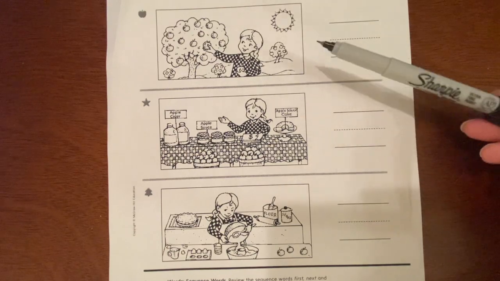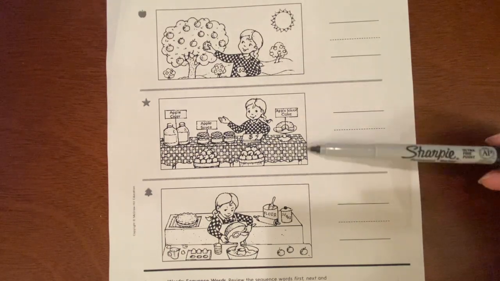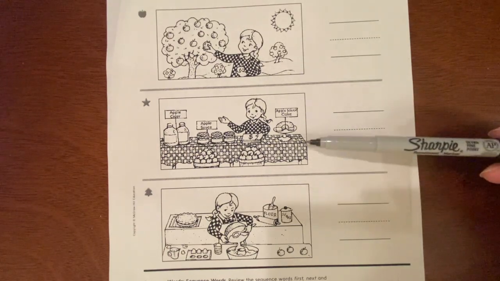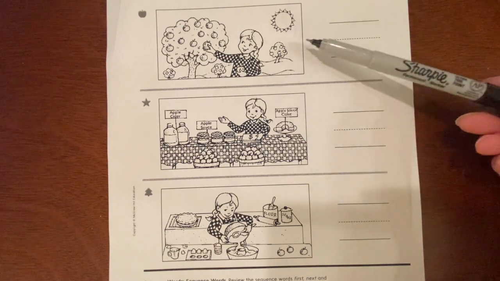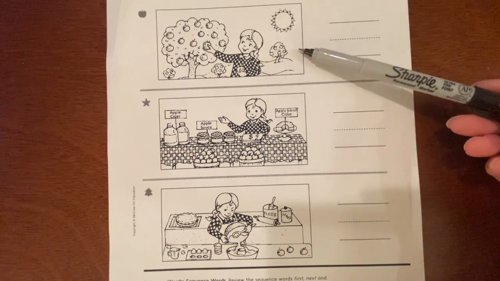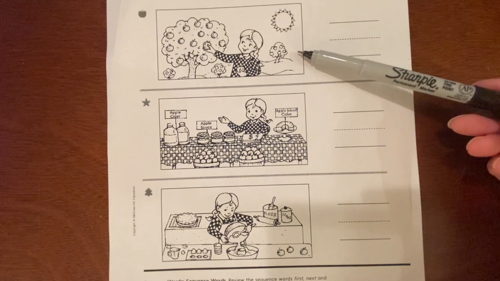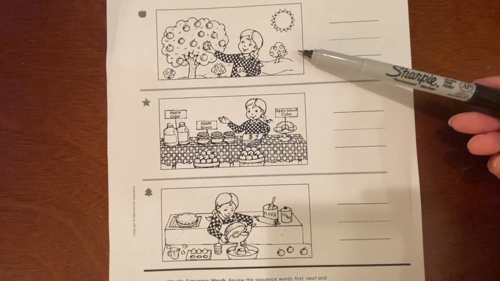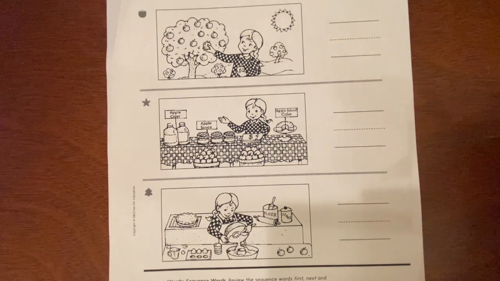Now, we know that this is after everything is made, and this one she's making it. But this one she has to pick the apples. So do you think this one would be the first thing that happened in the story, was her picking the fruit? If you said yes, you're correct.